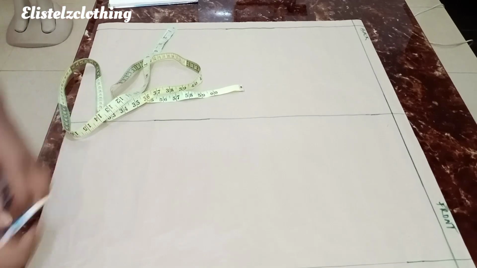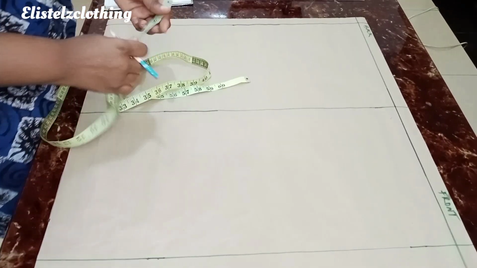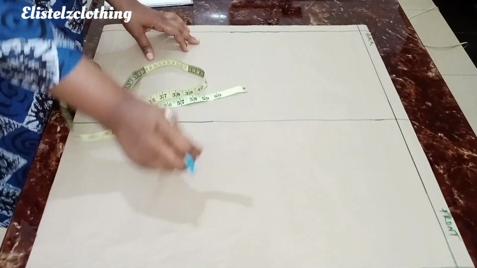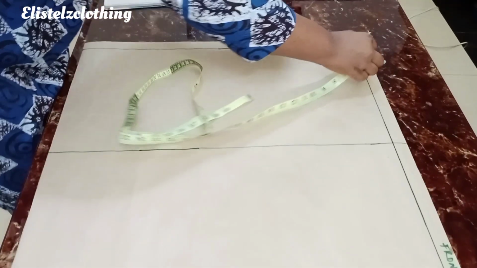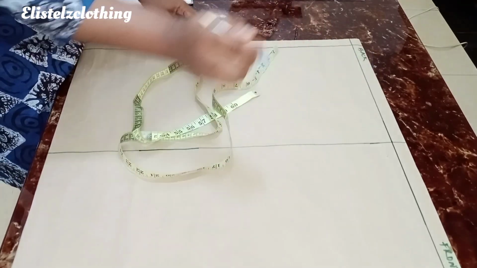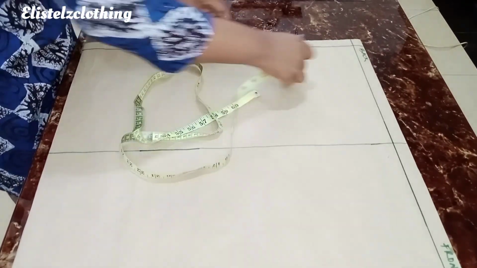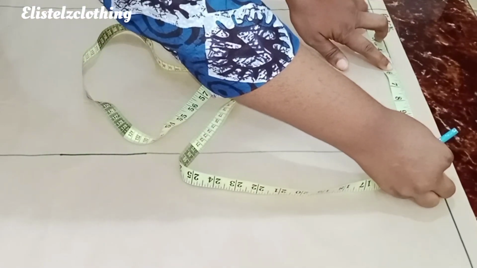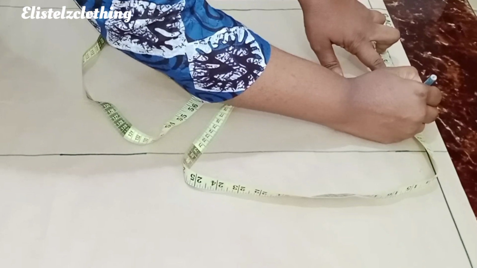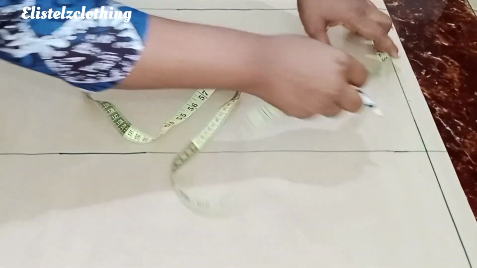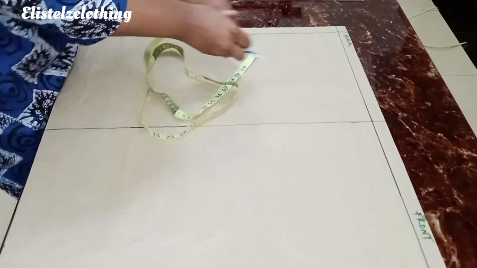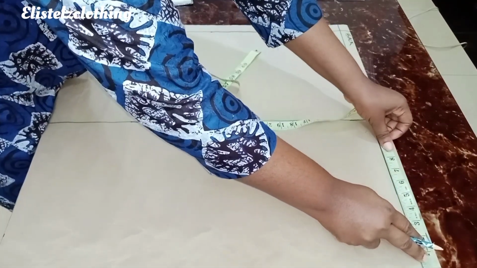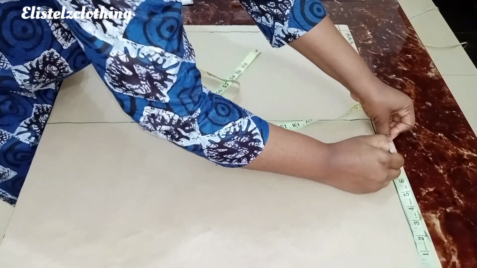All right, so let's proceed. Now the first thing we need to do is to mark our shoulder measurement. My shoulder is 16, so half of that is 8. Now we'll start from the back. I'm placing my tape on this green line, like so, and I'll mark the half of my shoulder measurement, which is 8. Now I'll also repeat the same thing on the front. So I'll place my tape and I'll mark my 8 inches here.